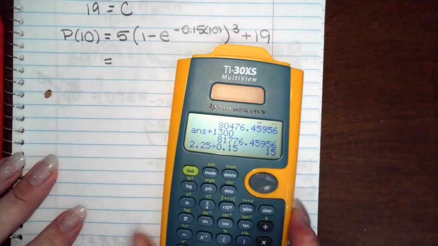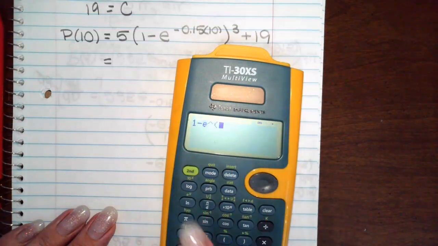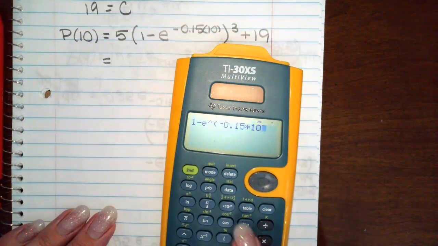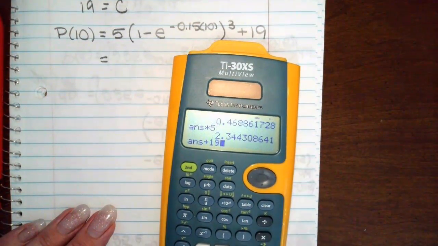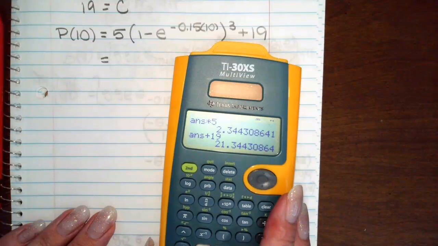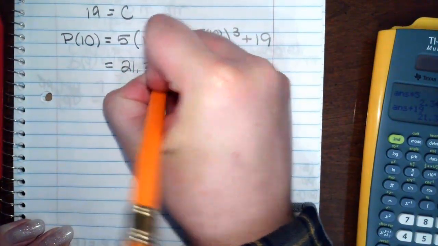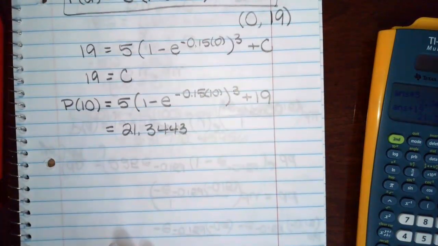So when we put that in the calculator, we have 1 minus e to the negative 0.15 times 10. We're going to raise that to the third power. We're going to multiply it times 5. And we're going to add 19 to it. And we get 21.3443. And that is it for Module 9.